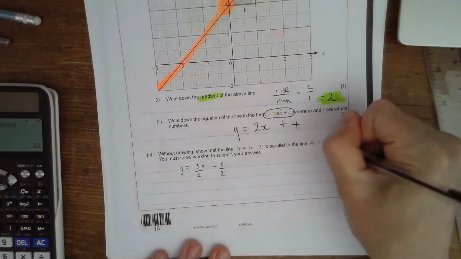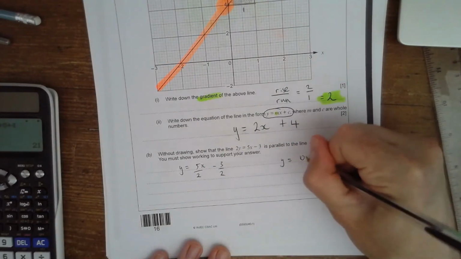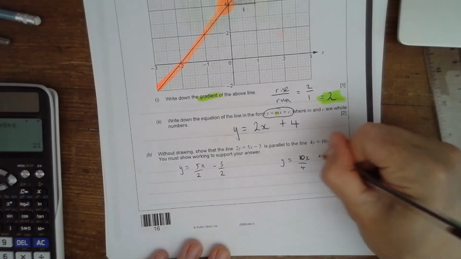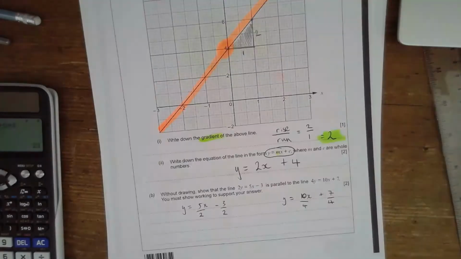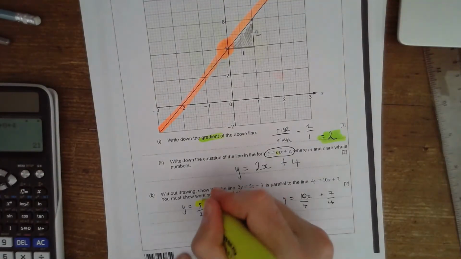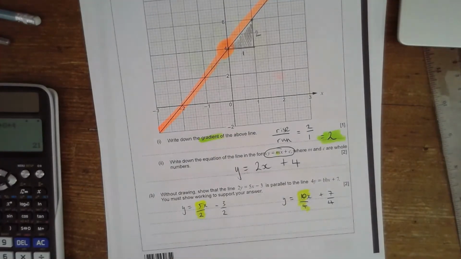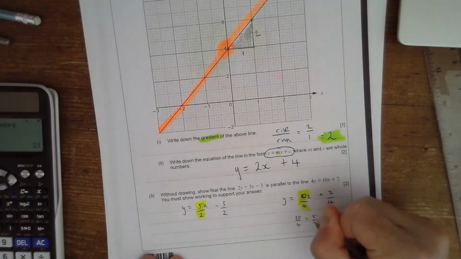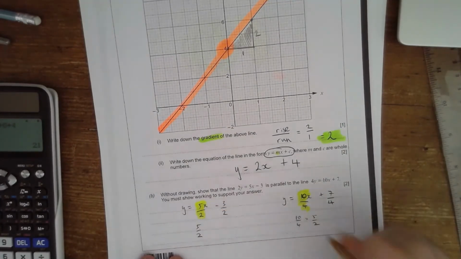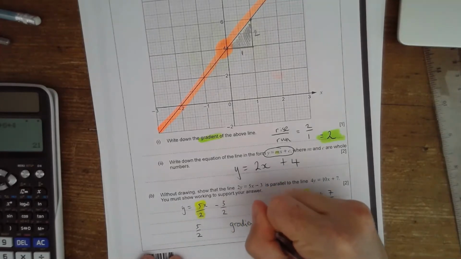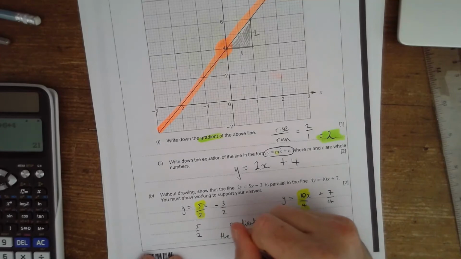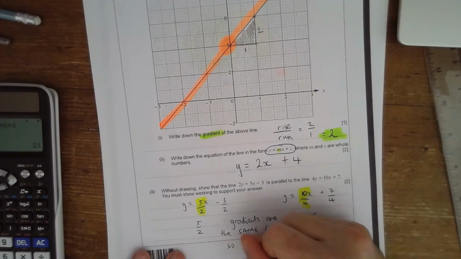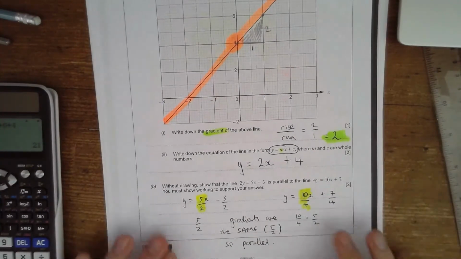Okay? Similarly here, I want to get y by itself, so I'm going to divide everything by 4. So I'm going to get 4y divided by 4, which will just be y, 10x divided by 4, and then plus 7 over 4. Now, to be parallel, the main thing I'm interested in is the gradients. It's this guy here and this guy here. Okay? Now, you will notice here that I could cancel down 10 over 4 to being 5 over 2 by halving each of them. This is here 5 over 2, so I'm going to say gradients are the same, in brackets 5 over 2 or 2.5, so parallel. That's the definition to be a parallel line. It has to have the same gradient.